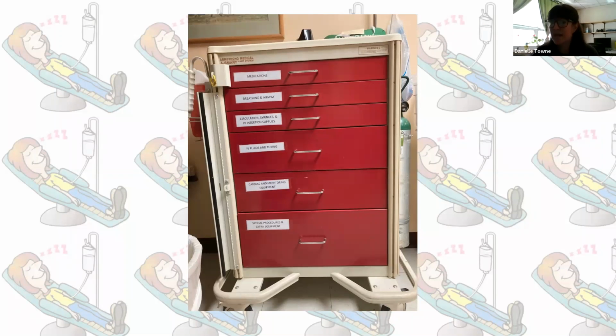If you notice, most of these items are in each room and in the code cart. So one of the easiest ways to make sure you have everything that you need is to have either the adult or the pediatric code cart in the room with you when you're doing the procedural sedation, and then run through your list and make sure that you have everything additional that you may need. That way everything's right at your fingertips if you were to need it.